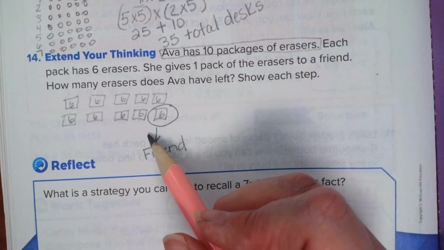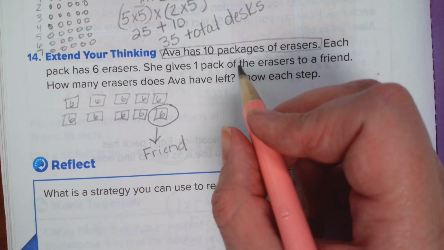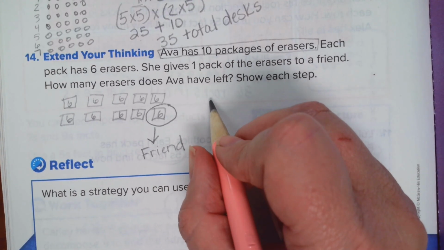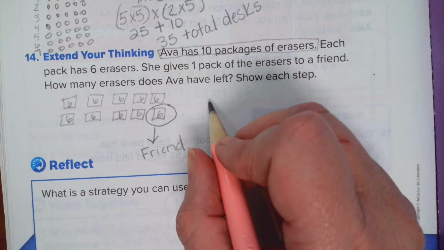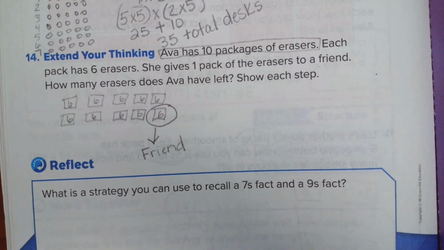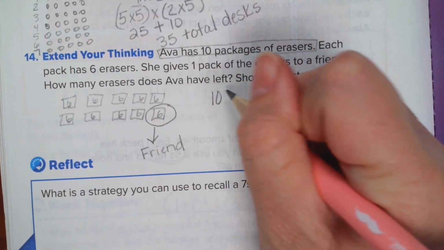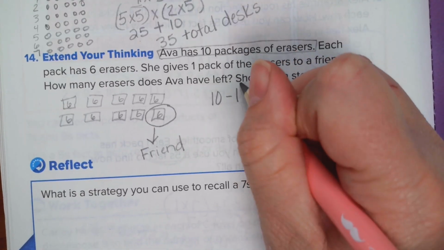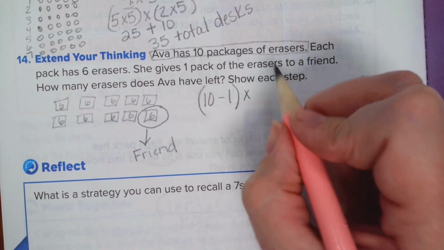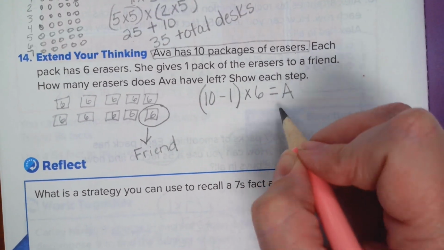Okay, so now let's think about the equation that we would have written. There's a couple of different ways to write this. I could write 10 packs minus 1 pack, and I need to do that first, times 6 equals my answer.